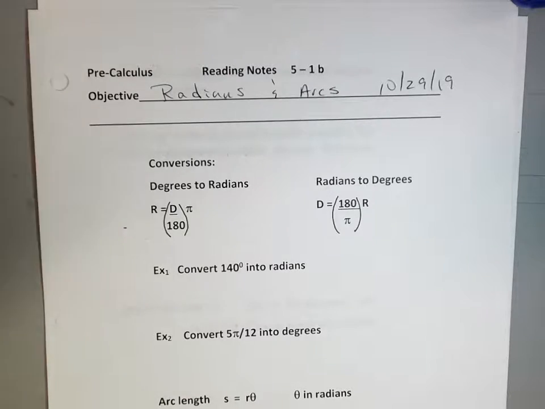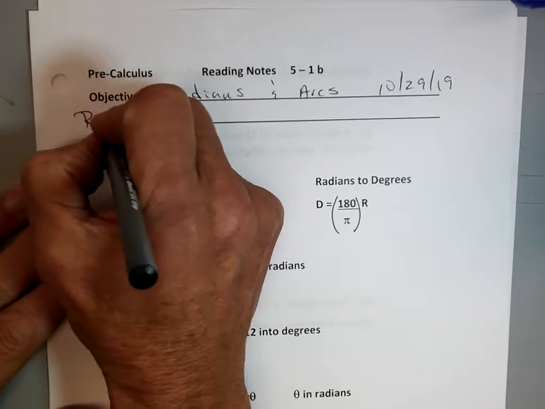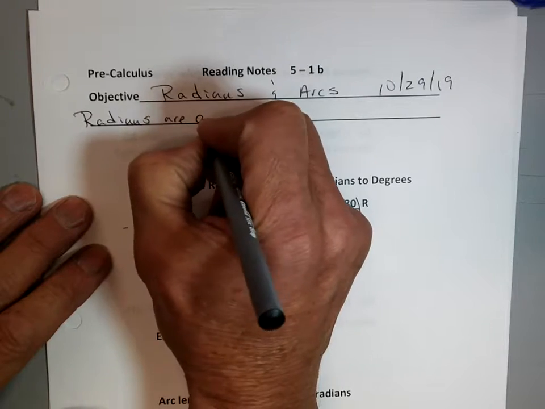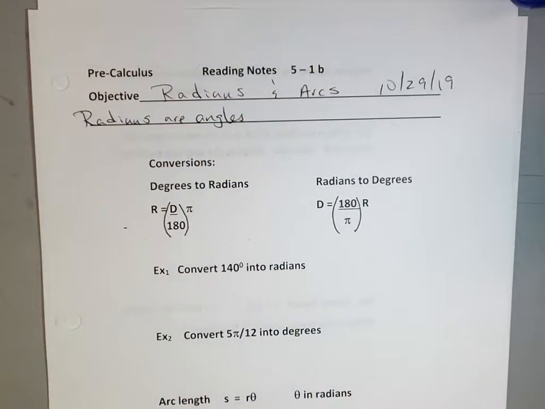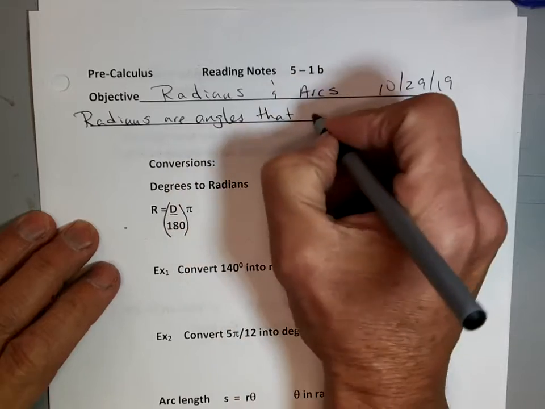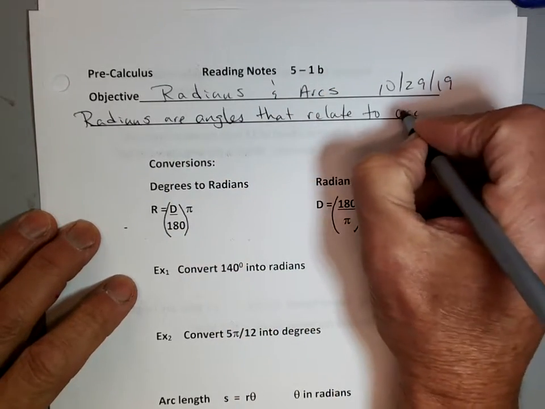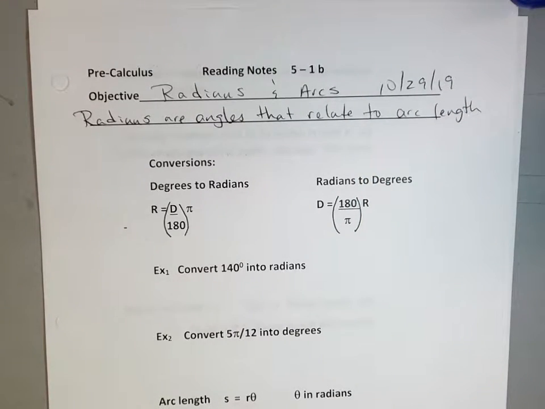Write this down, okay? Star. Radians are angles. And there's more. Radians are angles, okay? But so are degrees. Radians are angles that relate to arc length. Okay, radians are angles that relate to the arc length.